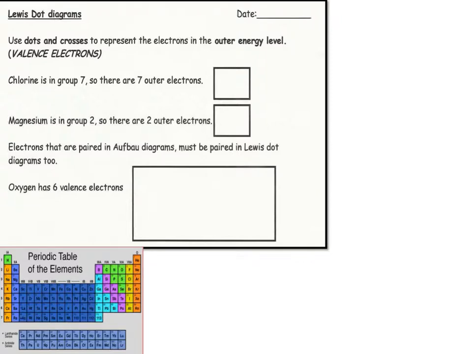So what I do is I go chlorine, Cl, not a great L, anyway, that's supposed to be Cl. And then I can either use dots or crosses to say the first two would be paired. Why? Because they would be in the s orbital. Then we would have unpaired, unpaired, unpaired. If I was drawing an alpha diagram, it would be 3s 1, 2, 3p 1, 2, 3, 4, 5. That is a Lewis dot diagram for chlorine.